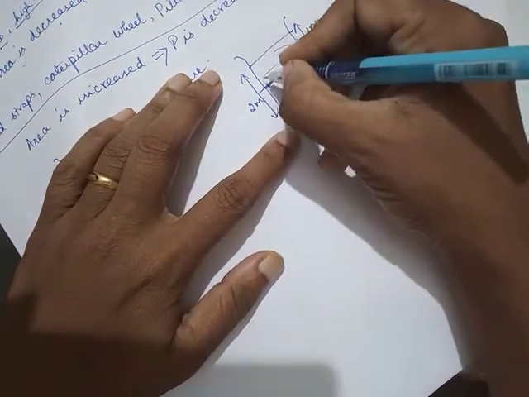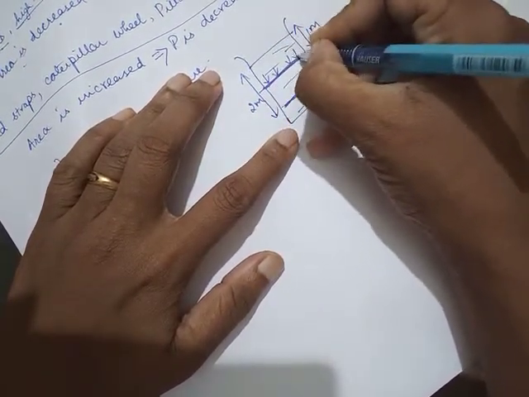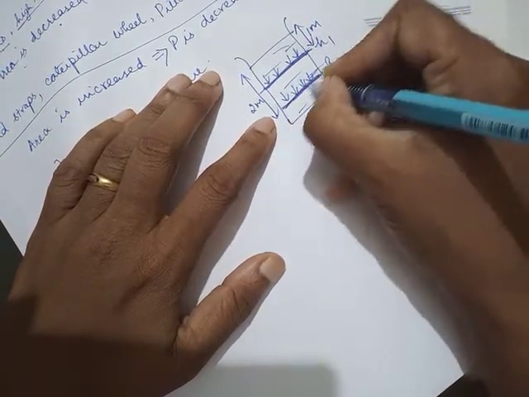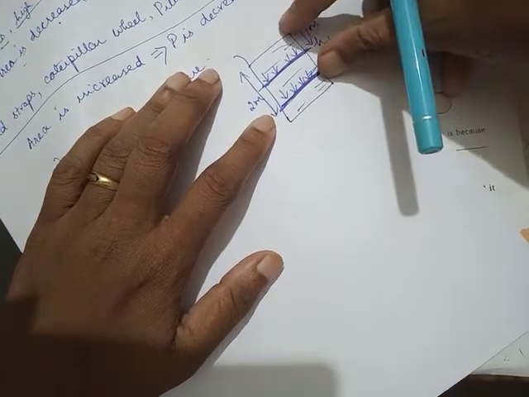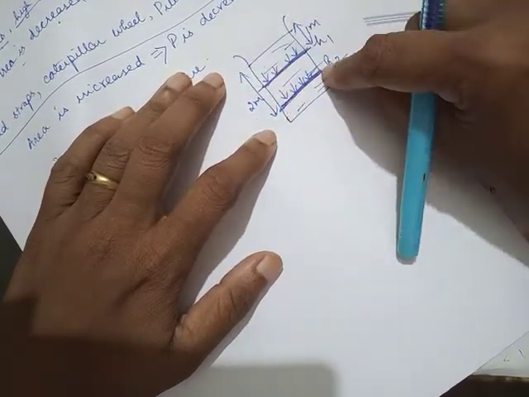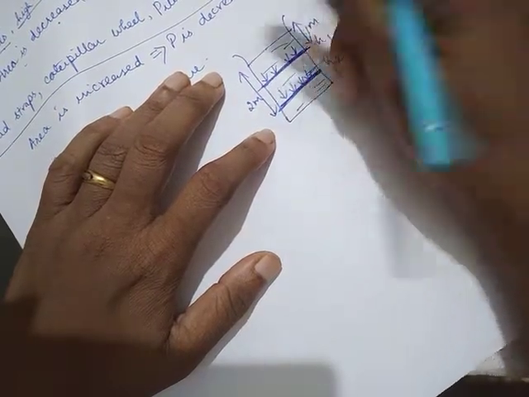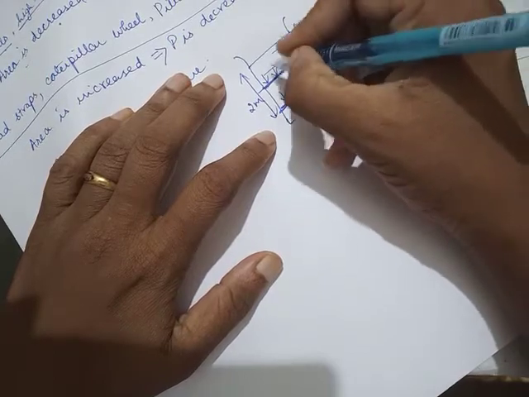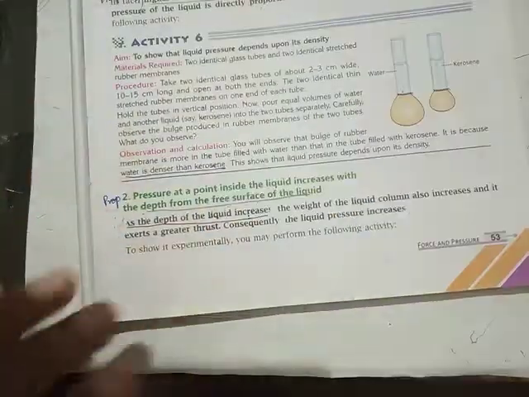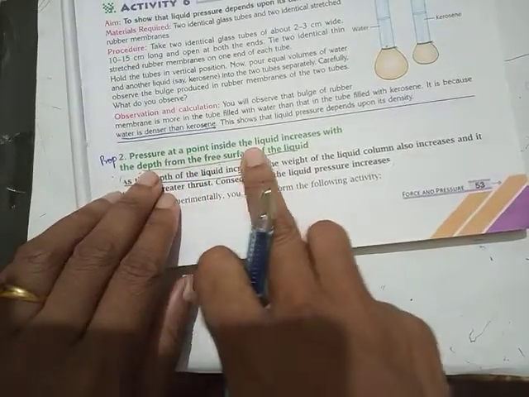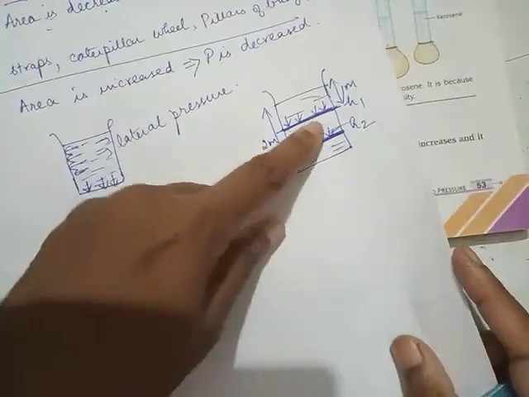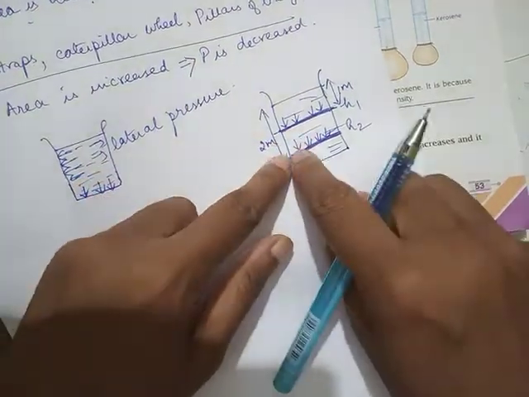So pressure is exerted on this also, and pressure is exerted on this also. Now which pressure will be more? Pressure on this. Why? Because with more height, 2 meters of water will be exerting a pressure here, whereas at this height only this 1 meter, the water present in this length of 1 meter, will exert pressure. So that is the meaning of pressure increases with increase in depth from the free surface. This is called depth from free surface. So as the depth increases, pressure also increases.